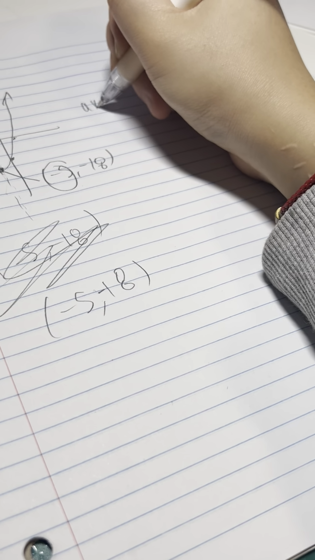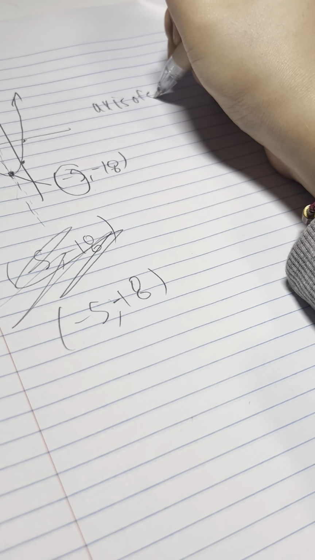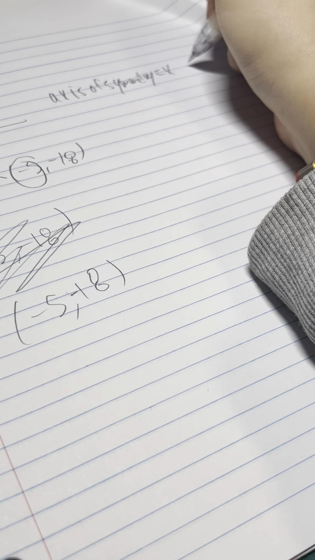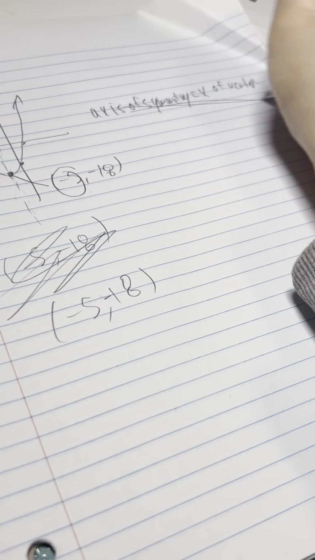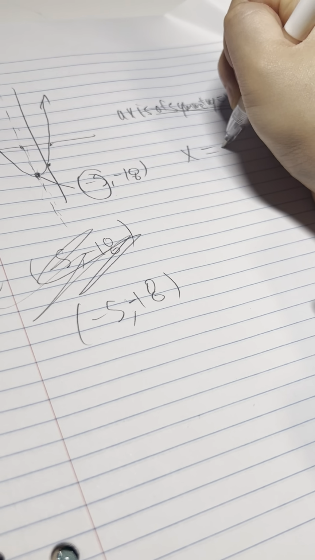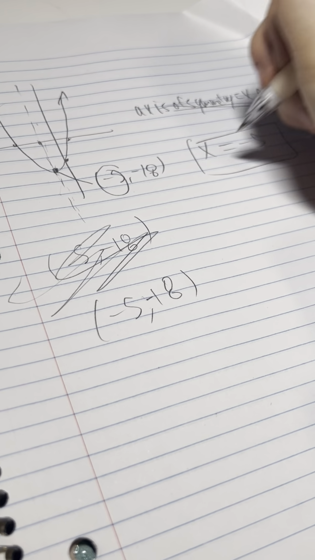So I'm going to write over here, axis of symmetry equal to x value of a vertex. So in this case, the axis of symmetry is x equals -5.